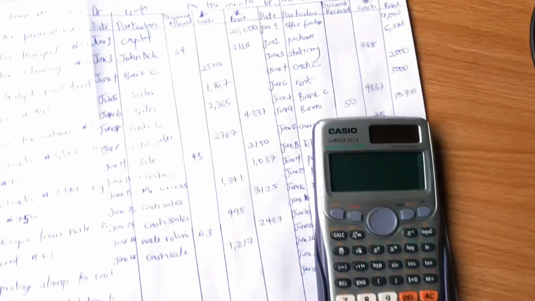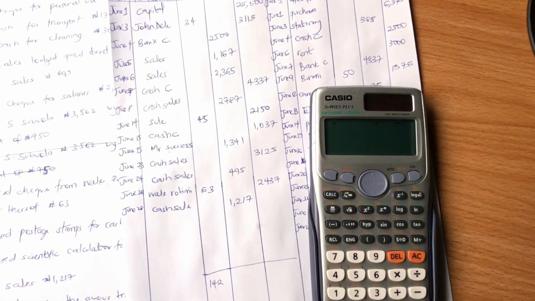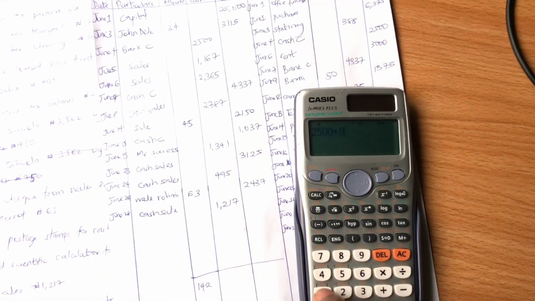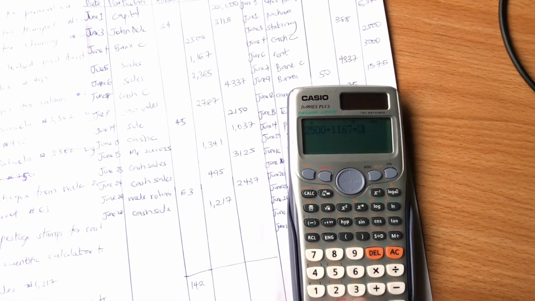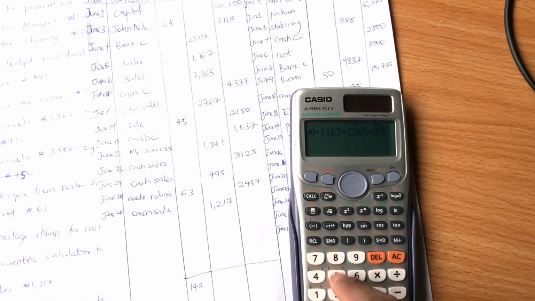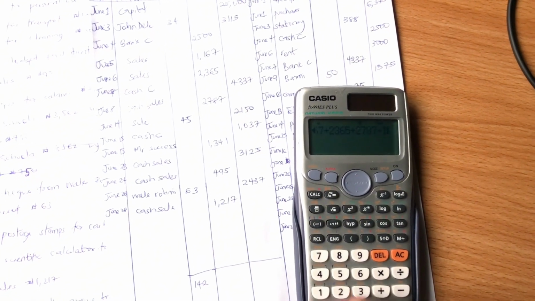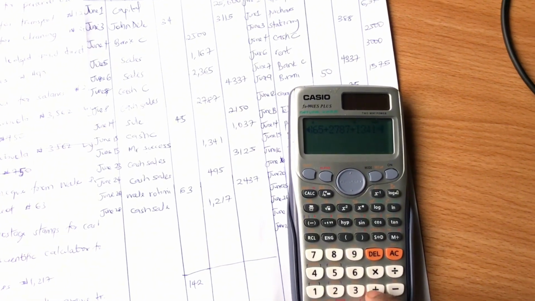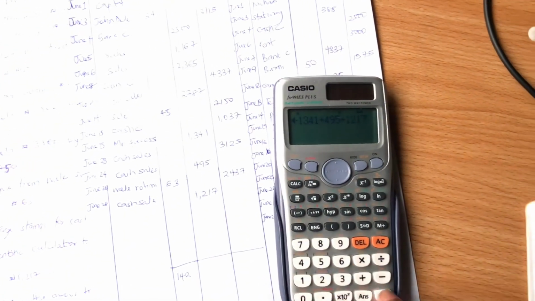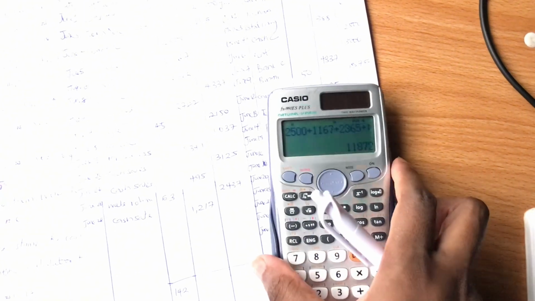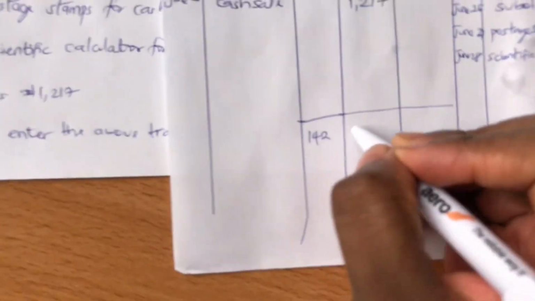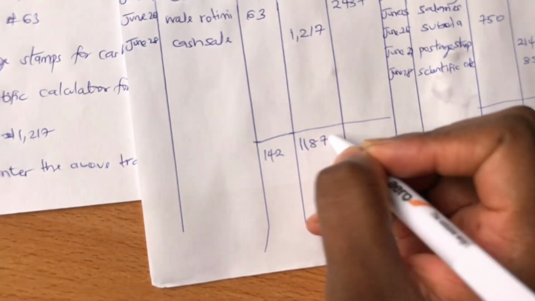The debit side for cash, I have 25 plus 1,167 plus 2,365 plus 2,787 plus 1,341 plus 495 plus 1,217 to give us 11,872 naira. It is higher than the credit side, so the balance is 11,872 naira.